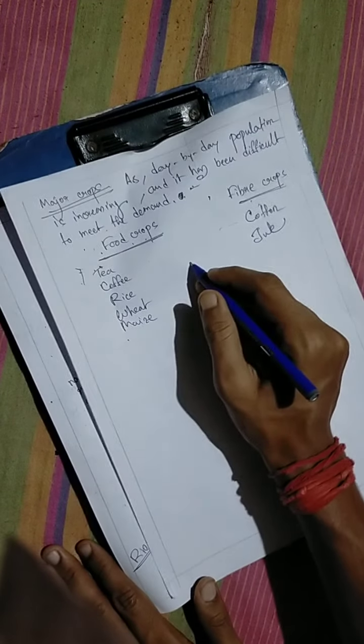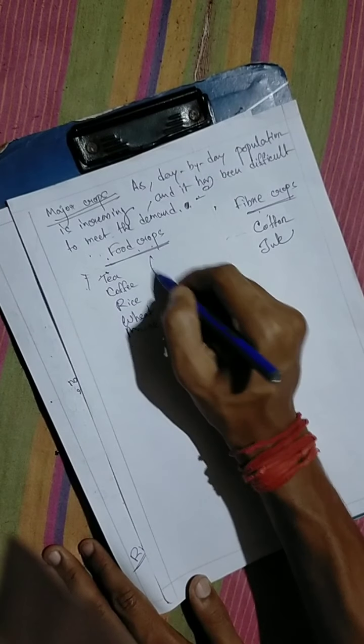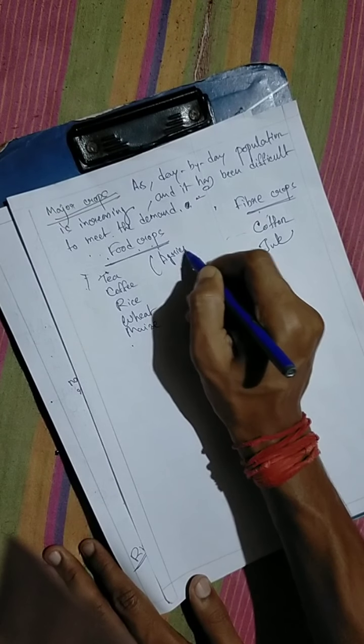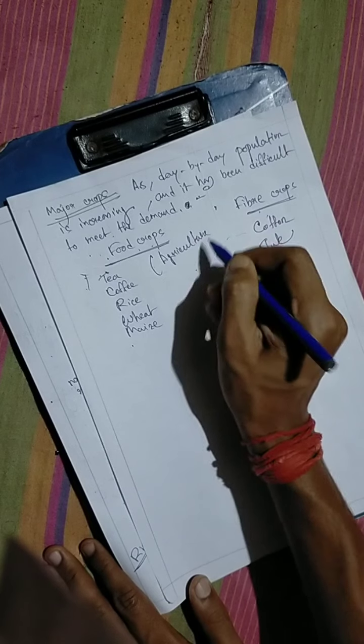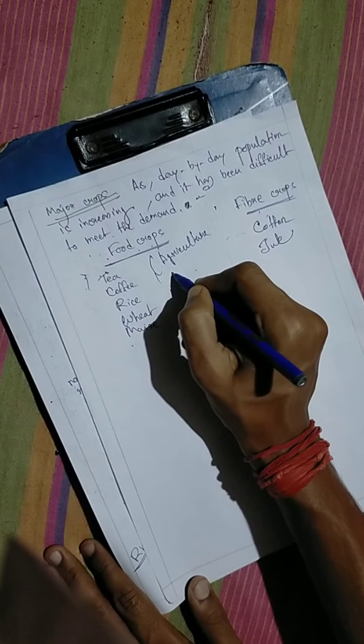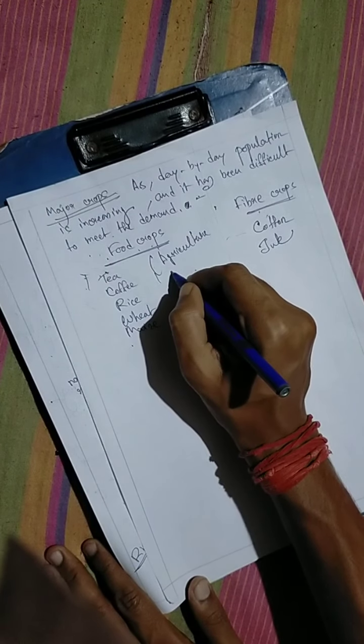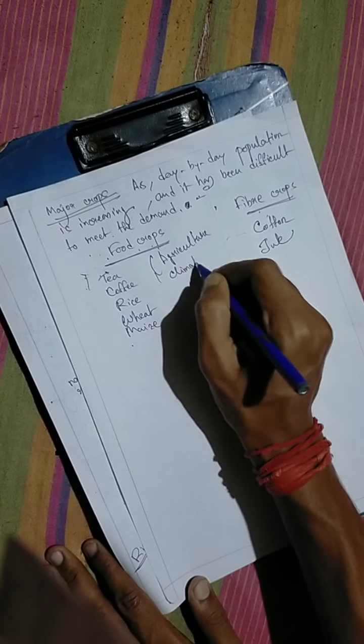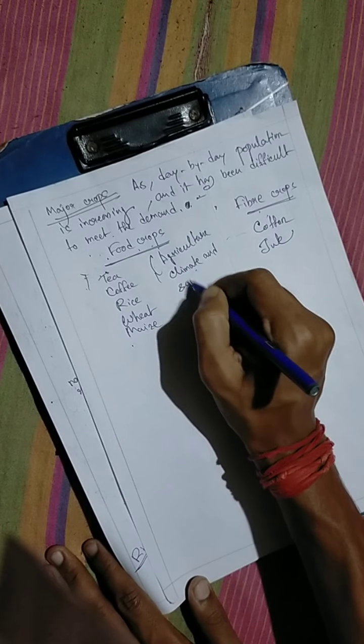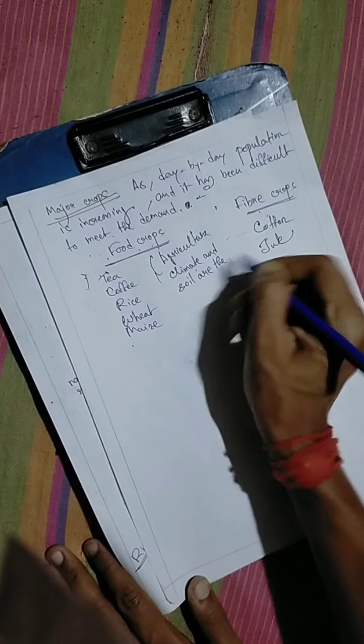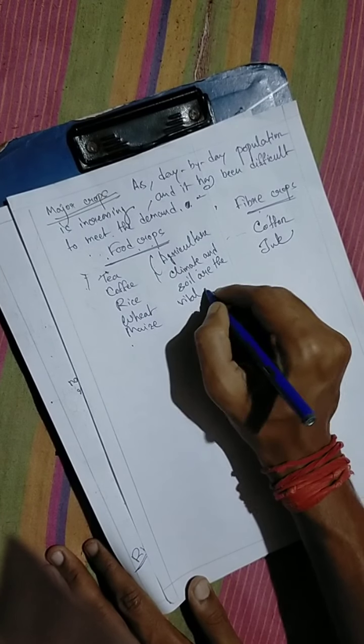So you have to know that in agriculture, climate and soil are the vital factors.